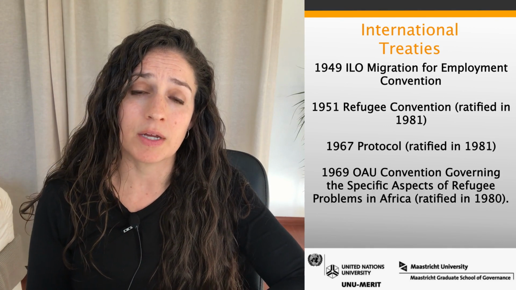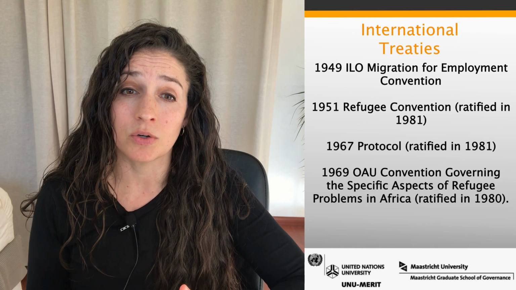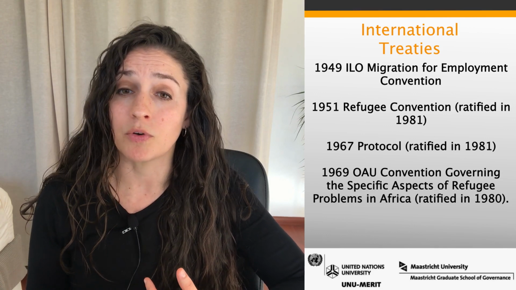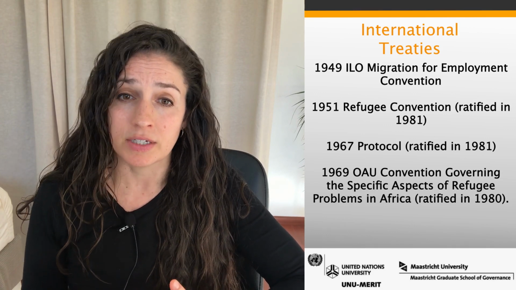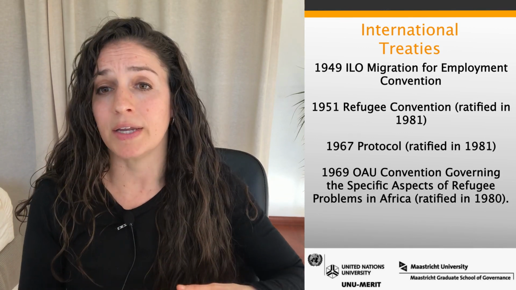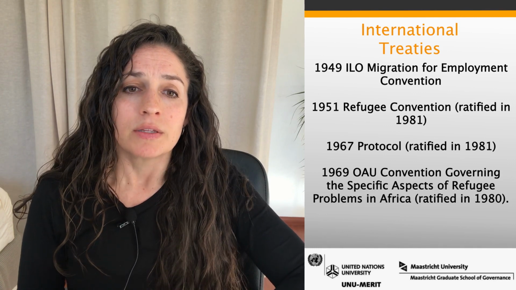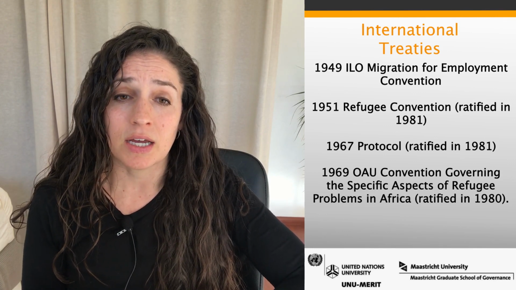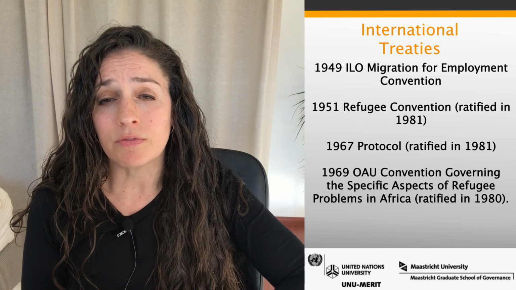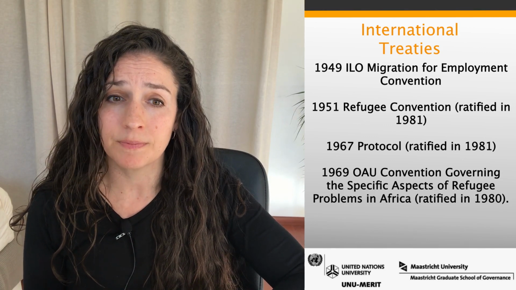Now, Egypt is also party to several international treaties. They have, for instance, signed the 1949 ILO Migration for Employment Convention, the 1951 Refugee Convention, as we mentioned before, and it was ratified in 1951, and the protocol also in 1951. They've also signed the 1969 OAU Convention governing the specific aspects of refugee problems in Africa.